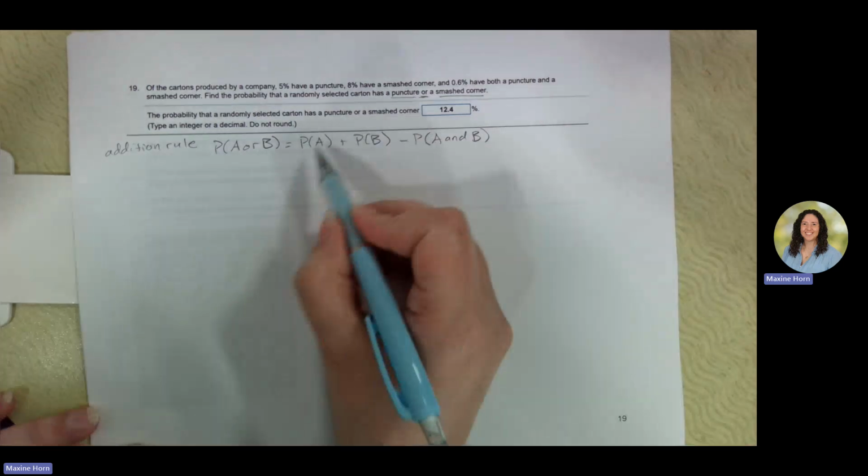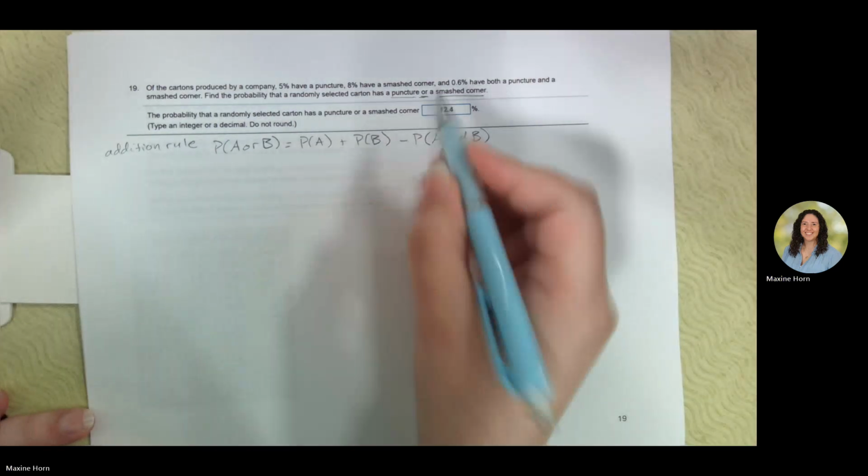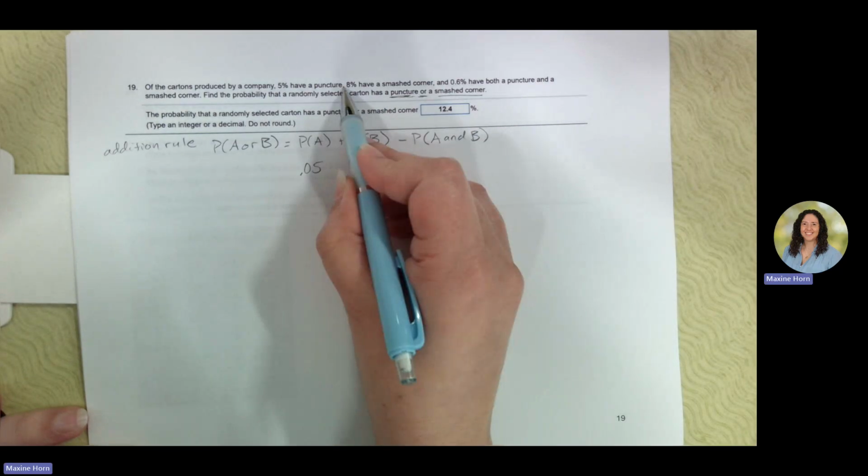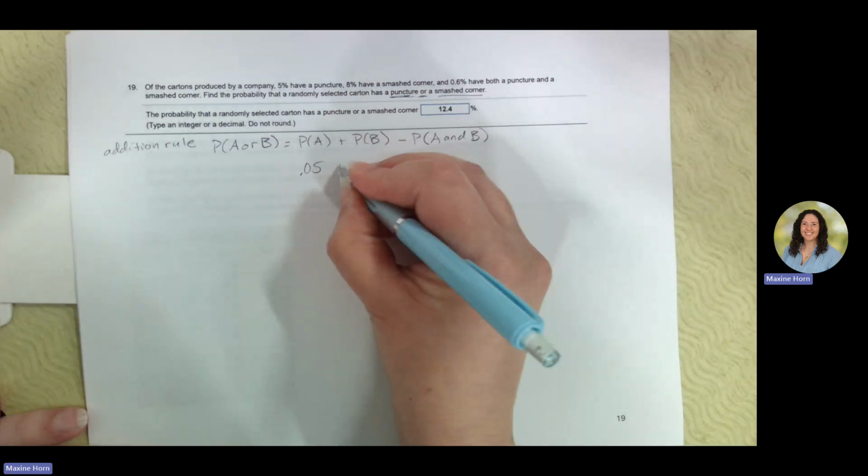The probability of A, that's the puncture. What did they say the probability of a puncture was? 5%. So that's 0.05, 5 out of 100. Plus the probability of B, that's a smashed corner. 8% have a smashed corner, so that's 0.08.